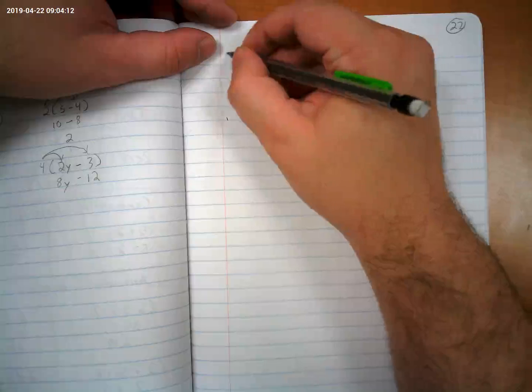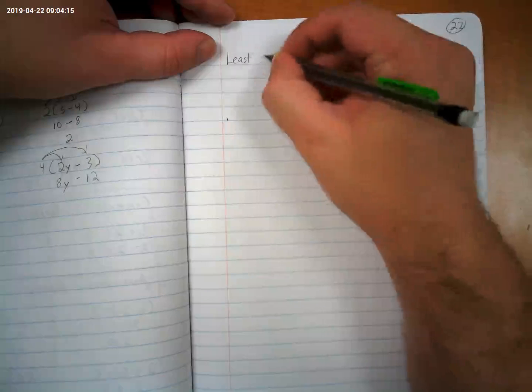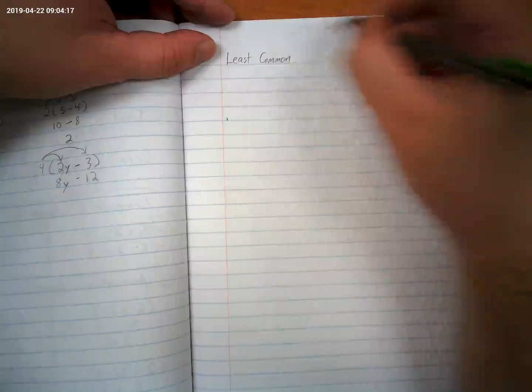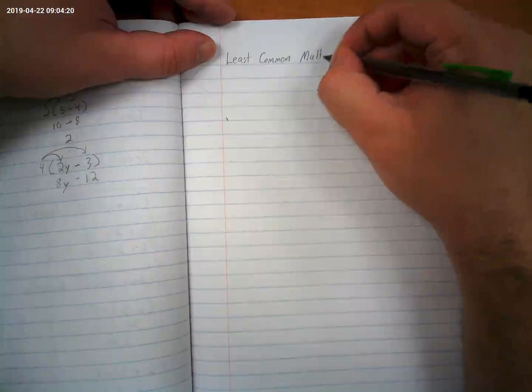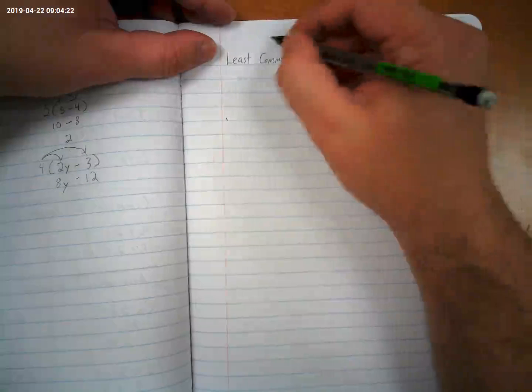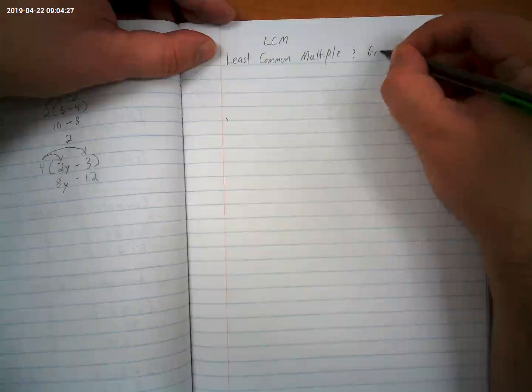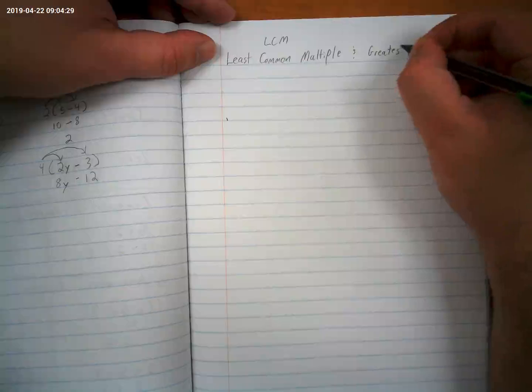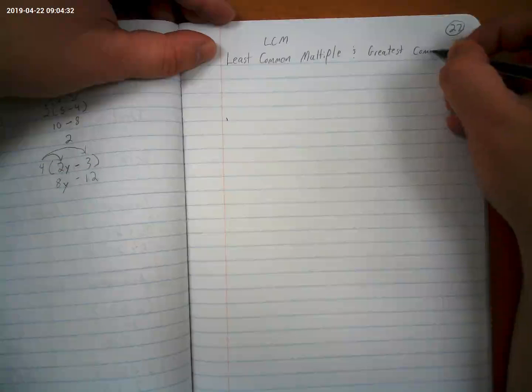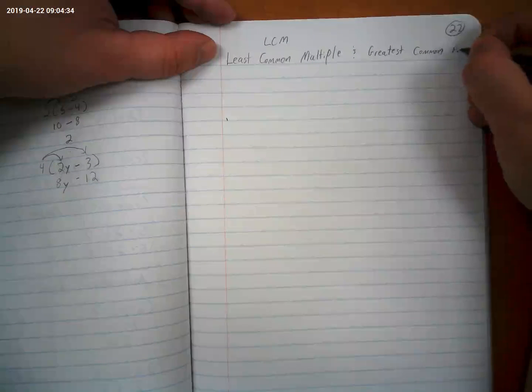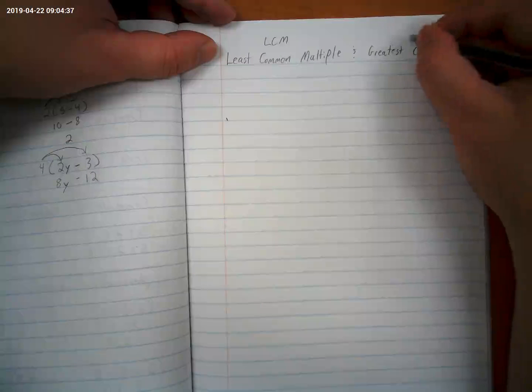So I'm going to go ahead and turn to page 22 in our composition book. Least common multiple, also known as LCM, and greatest common factor, also known as GCF.